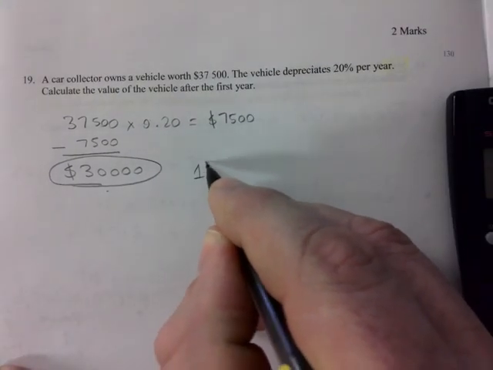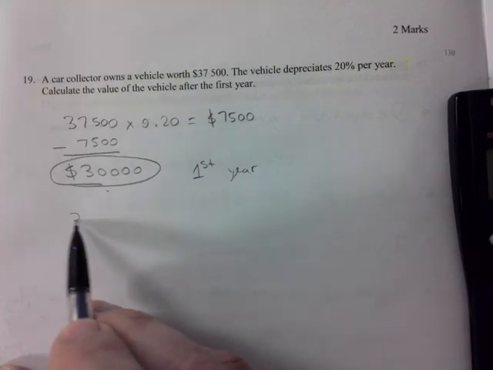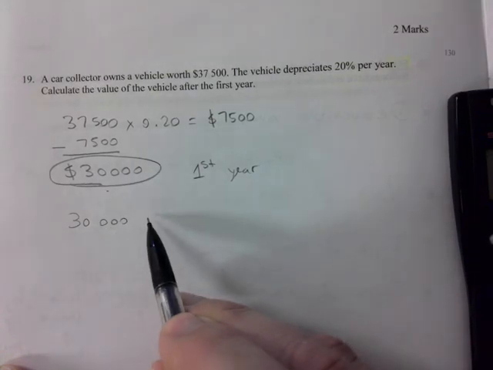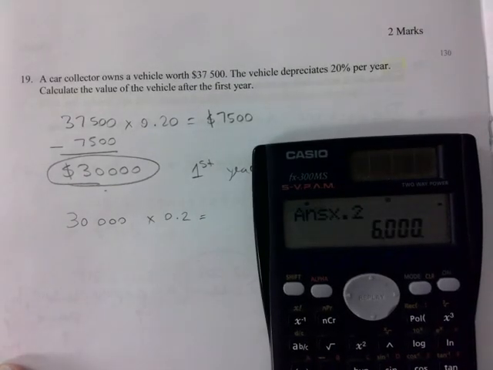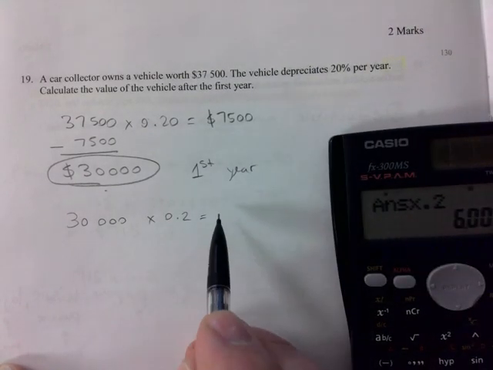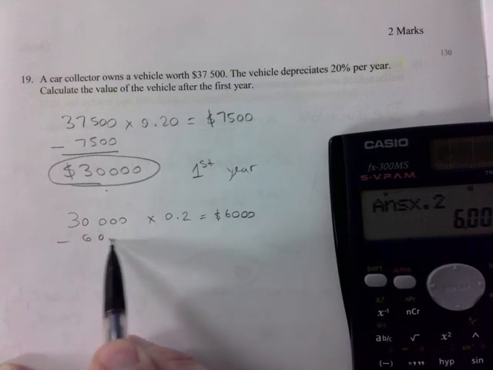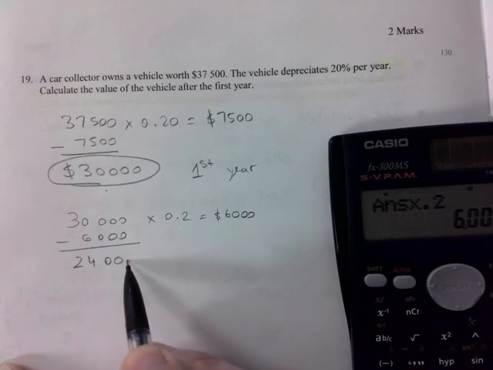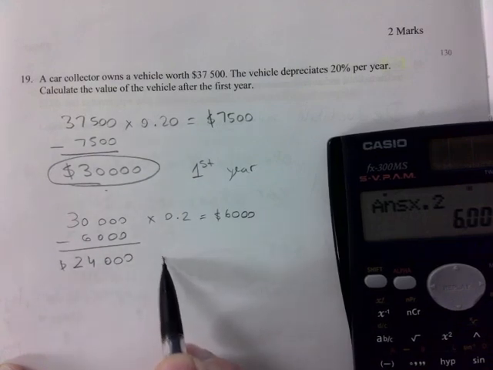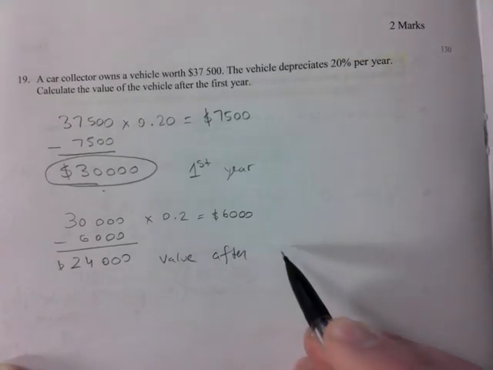It's a good time to review first year. If you went 30,000 times 0.2, that's 6,000 lost. So you lose a little bit less every year. So you would go like this, and that's 24,000 value after second year.